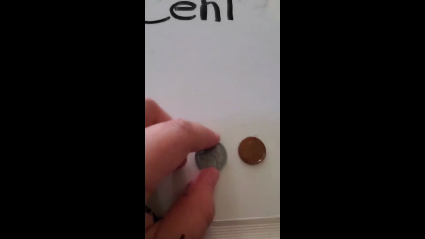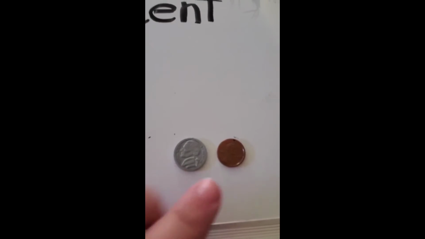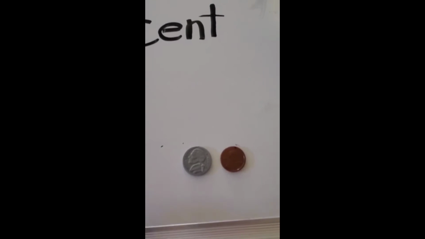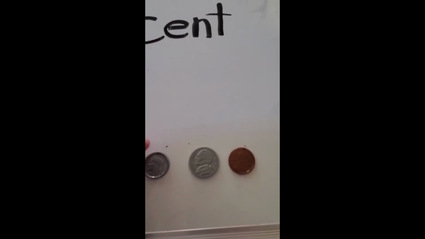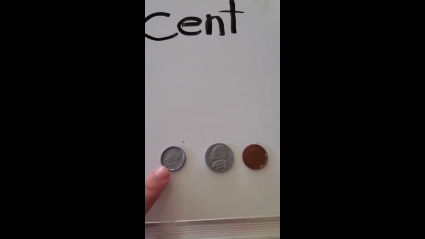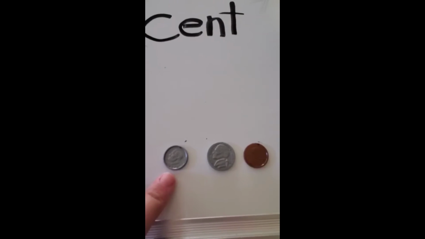The penny has Abraham Lincoln on it, right? And it is worth 1 cent. And then we have the nickel. The nickel has Thomas Jefferson on it. And it is worth 5 cents, right? And then we have the dime, which has Franklin Delano Roosevelt on it. And this is worth 10 cents.